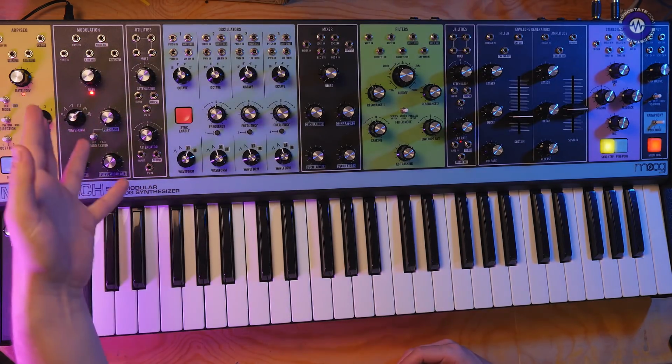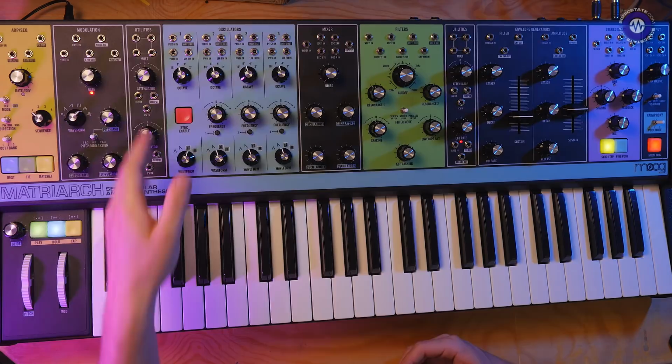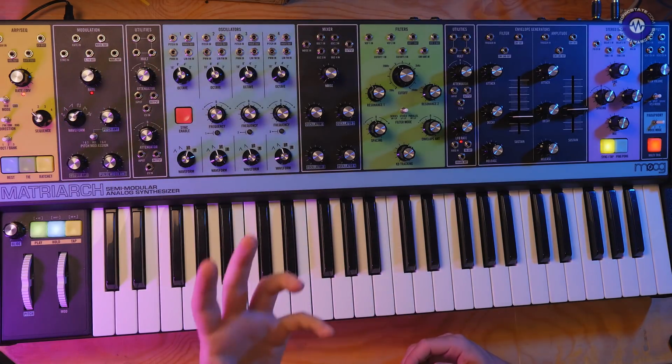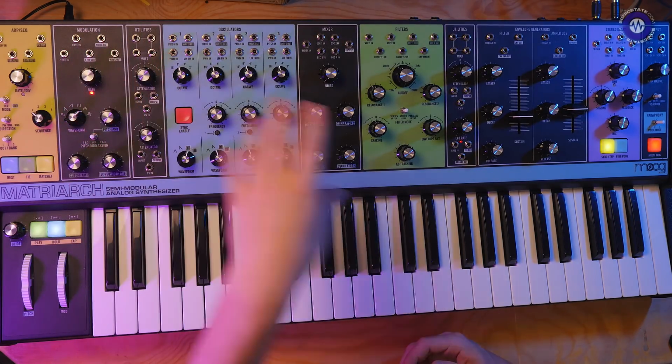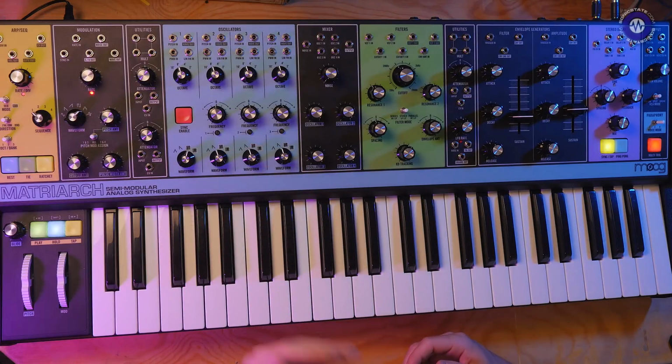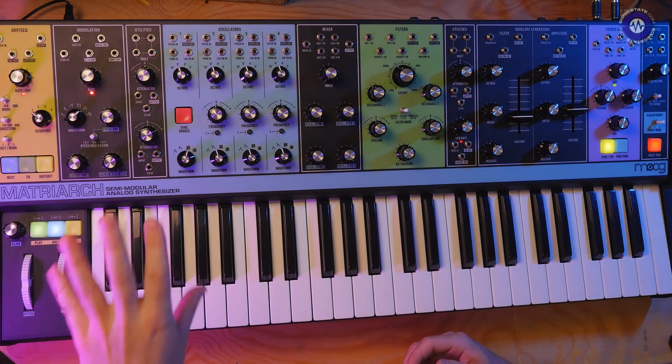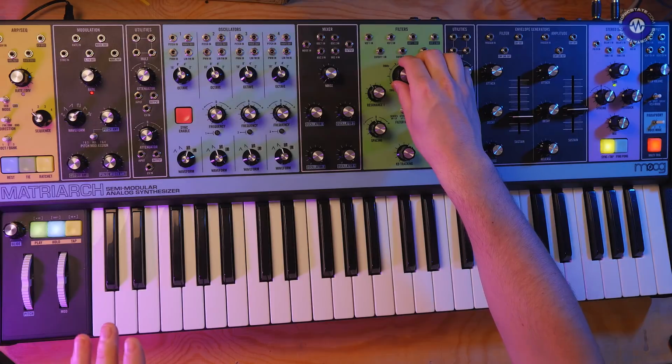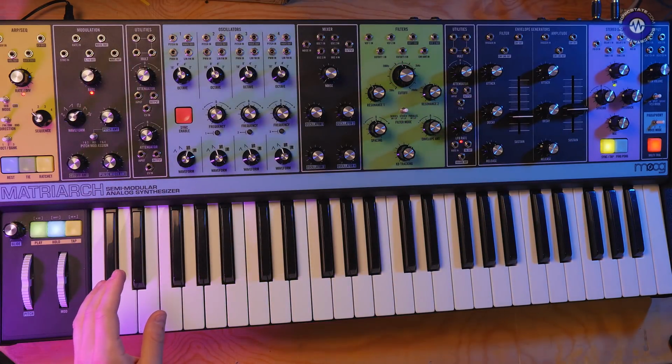And what I'm going to hopefully do is give you some demonstrations of using these utilities and why having these sort of utilities in a semi-modular makes it actually a joy to patch with and actually makes it usable. A lot of semi-modular synthesizers don't have any of these kind of utility modules in them.